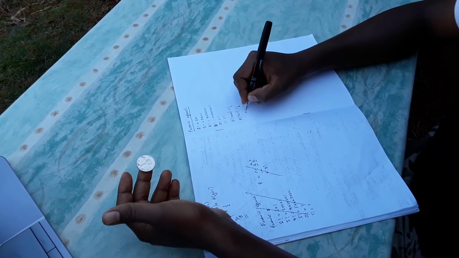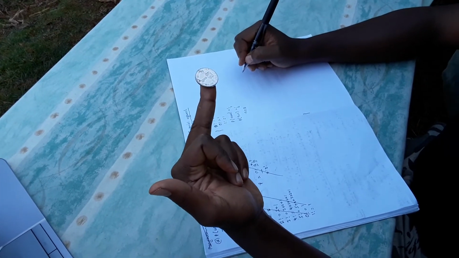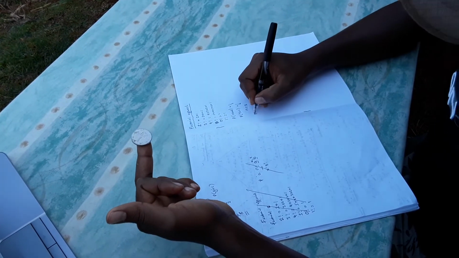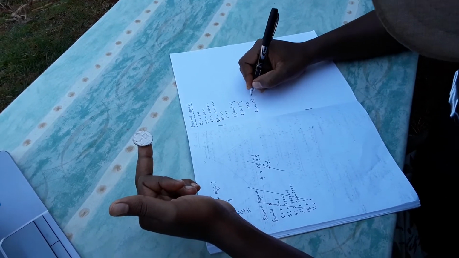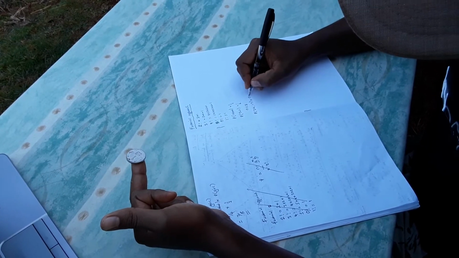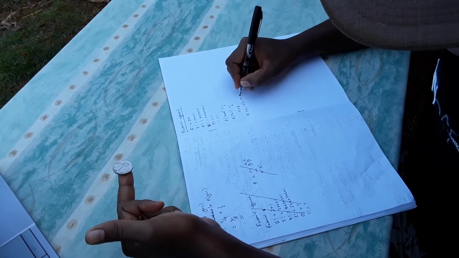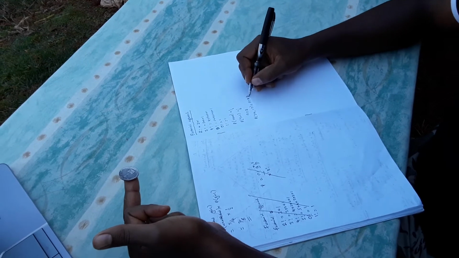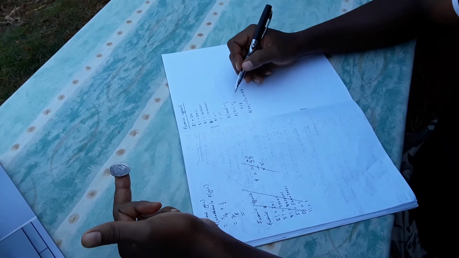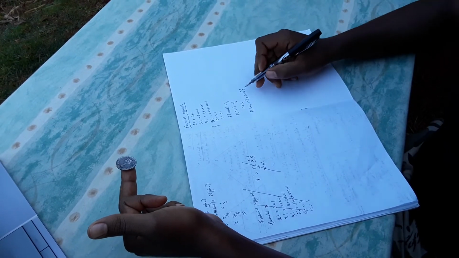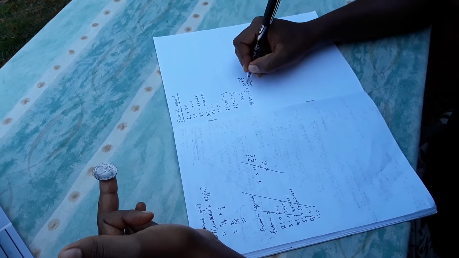So let's take an example of n being equal to 3. If you flip the coin 3 times, what is the probability of getting 2 heads and 1 tail? The formula is n factorial multiplied by a^x b^y, whereby a is the probability of getting a head, b is the probability of getting a tail, x is 2, y is 1, over x factorial, y factorial.